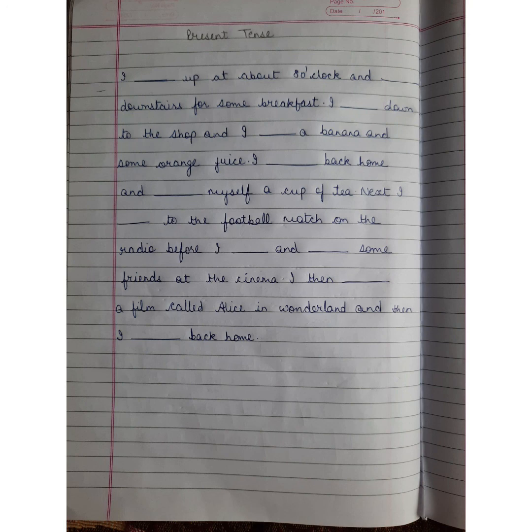And now we are going to be doing a very small sort of an exercise. There is a small paragraph in a form of blanks and you have to complete it out. The very first tense that we are going to be taking is the present tense. So I will just be reading the paragraph to you and let's see what type of words are going to be fitting in. I get up at about 8 o'clock and go downstairs for some breakfast. So the tense that we are doing right now is the present tense.